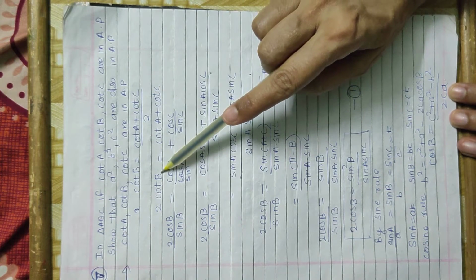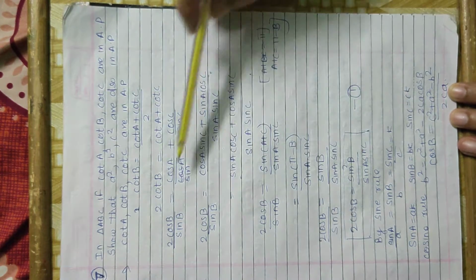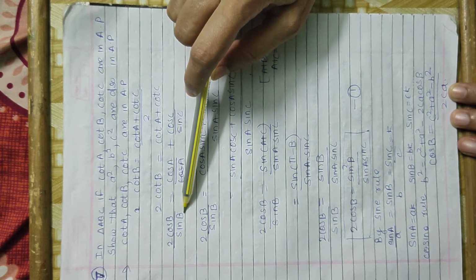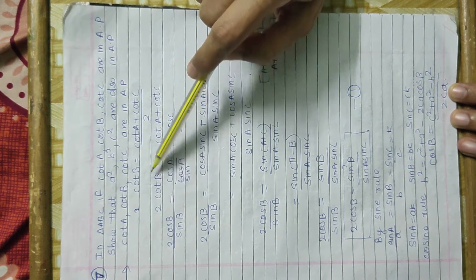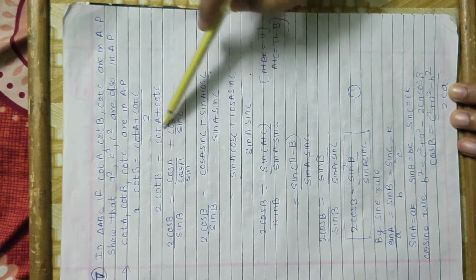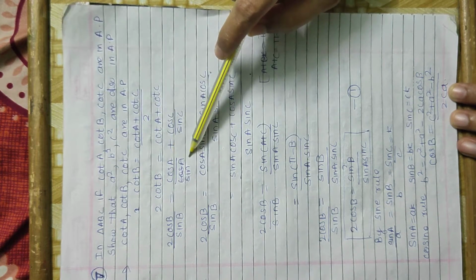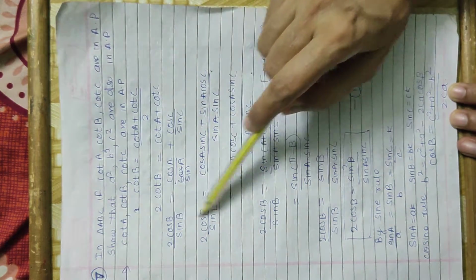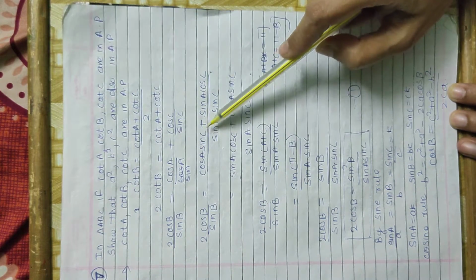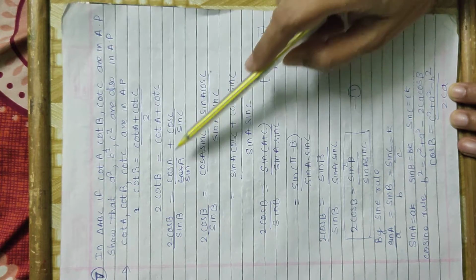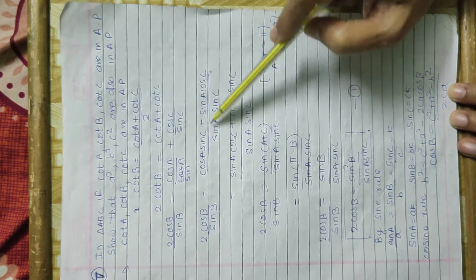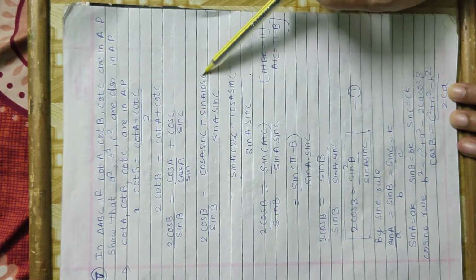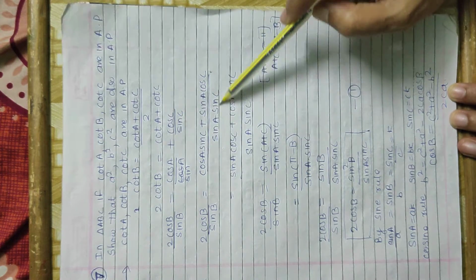Now how can we write cot? Cos upon sin. So 2 cos B upon sin B, 2 as it is. Cot B means cos B upon sin B, cot A means cos A upon sin A, cot C means cos C upon sin C. Now keep this as it is. Here do cross multiplication: cos A sin C plus sin A cos C upon sin A into sin C.